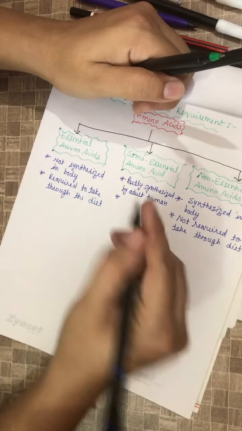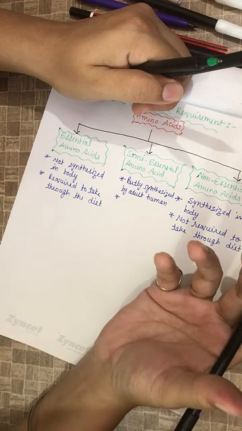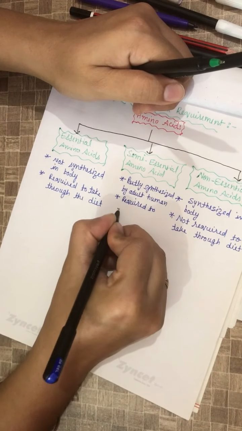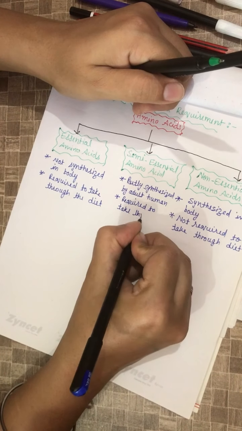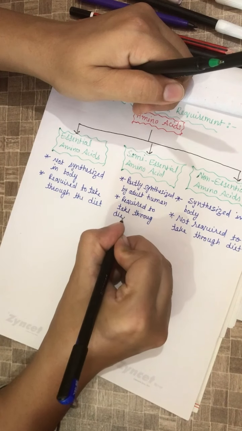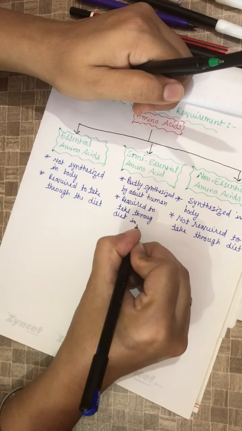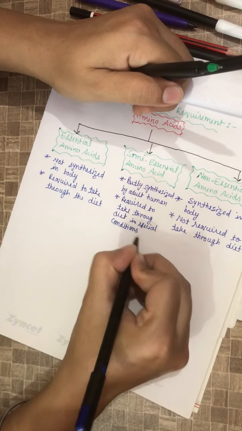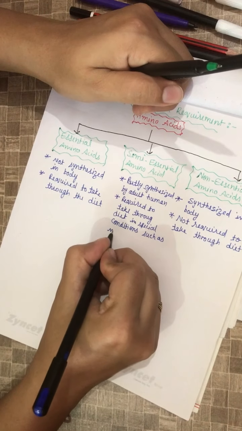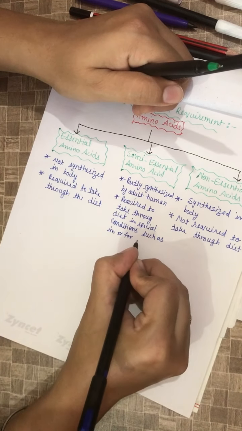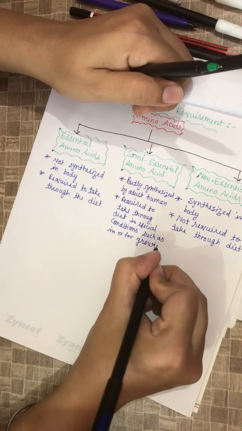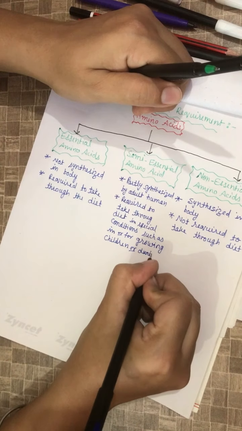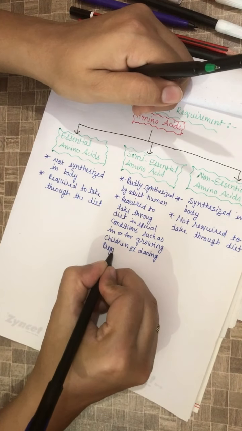That means required to take through your diet in special conditions such as in growing children or during pregnancy.